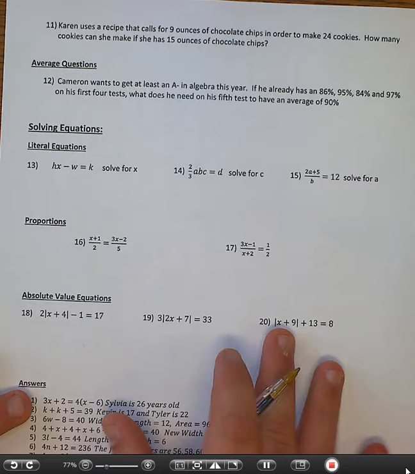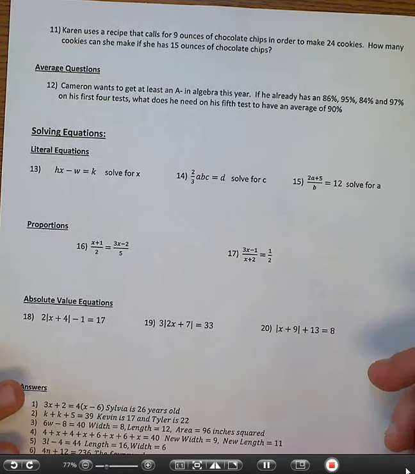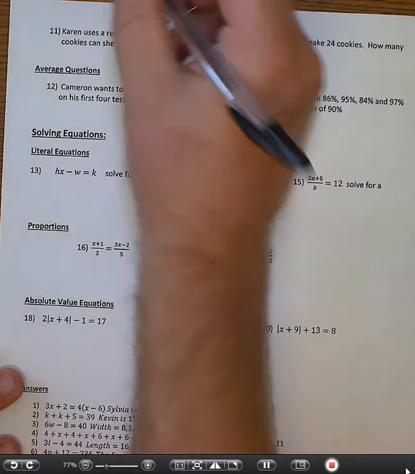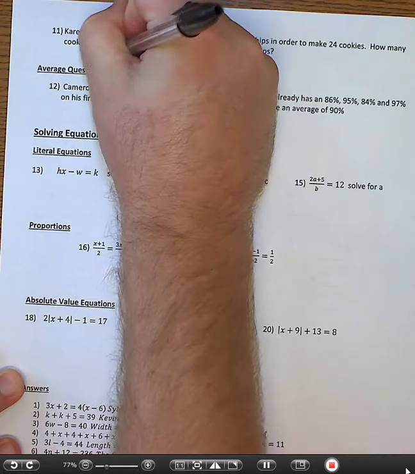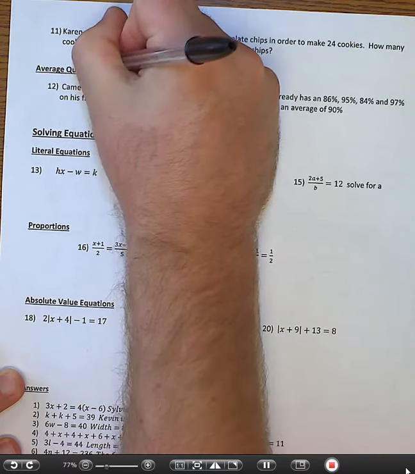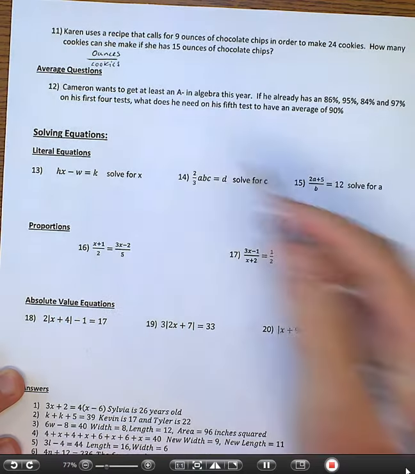Karen uses a recipe that calls for 9 ounces of chocolate chips in order to make 24 cookies. Okay, how many cookies can she make if she has 15 ounces of chocolate chips? Okay, so it's going to be ounces on top and cookies on the bottom. You could flip it if you want. It wouldn't matter.